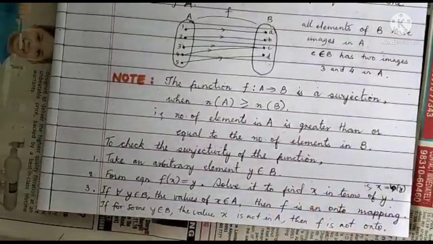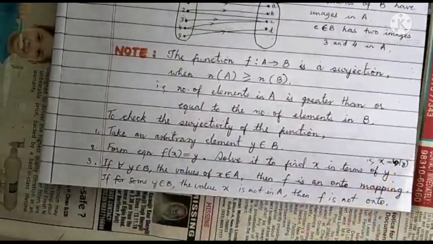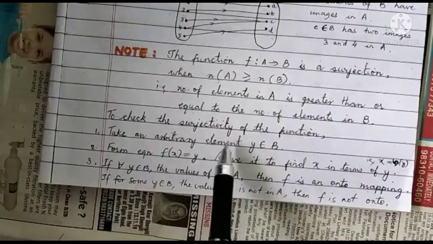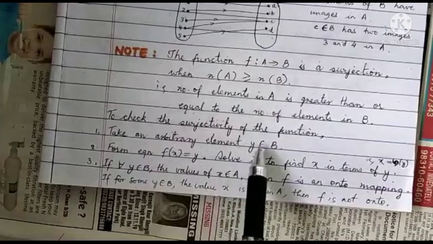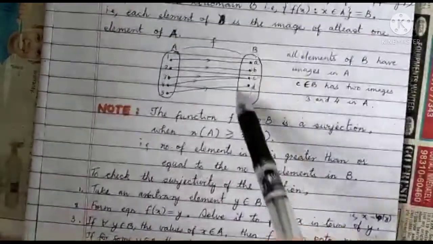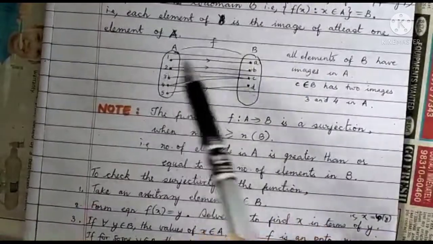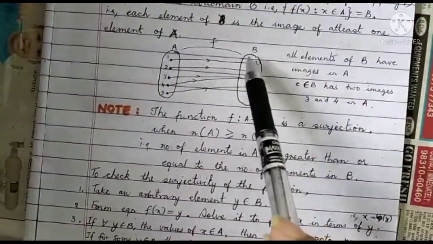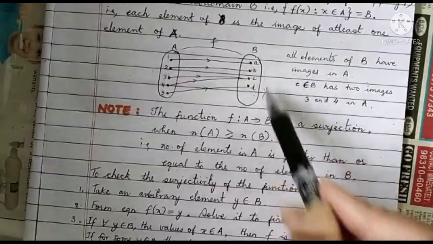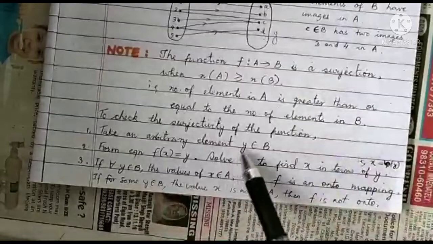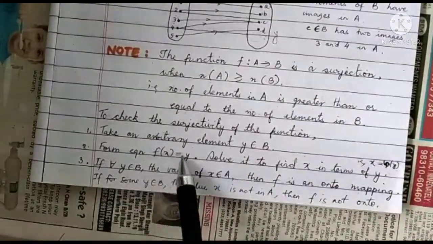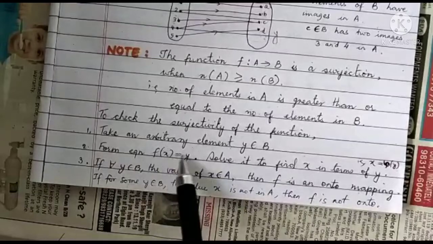Now, to find out whether a function is onto or not, you will have to take an arbitrary element y belonging to B. Since the condition talks about the elements of B having pre-images in A, we will assume an element from B. We'll begin over here. We'll assume any element y from B. Then form the equation f(x) equal to y. Just write f(x) equal to y.